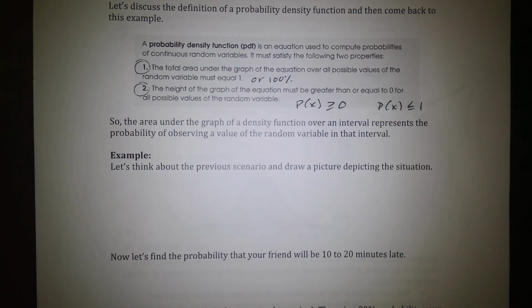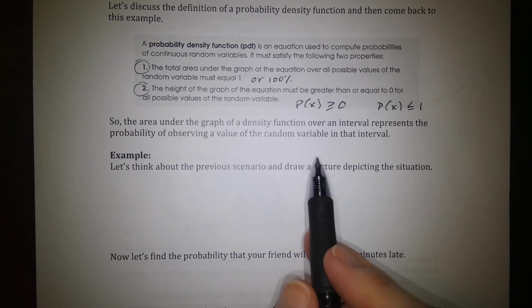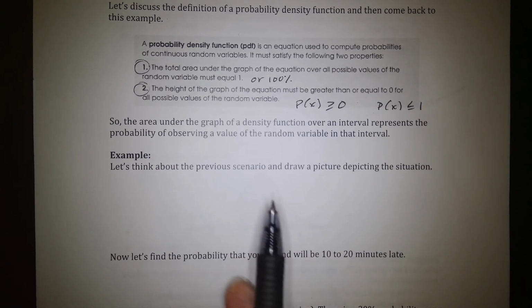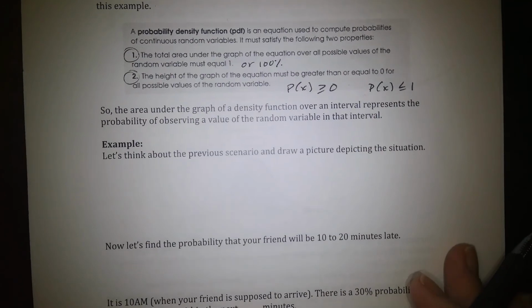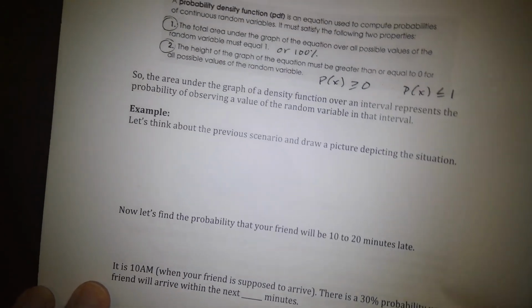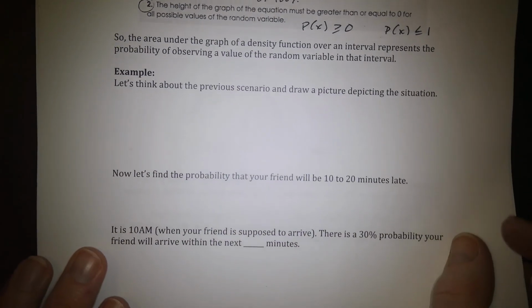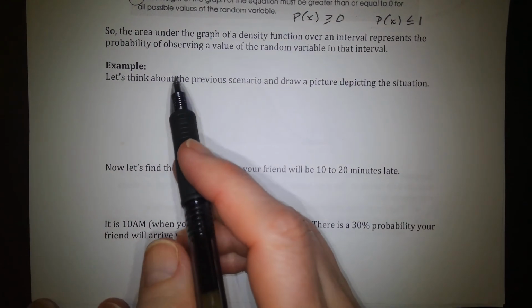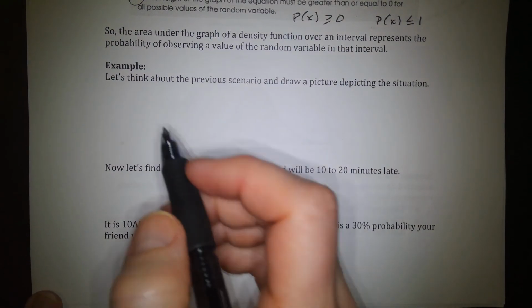So the area under the graph of a density function over an interval represents the probability of observing that value of the random variable in that interval. So let's look at how we would describe the above example. Let's think about the previous scenario and draw a picture depicting the situation.